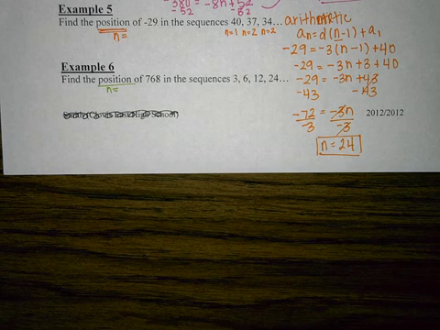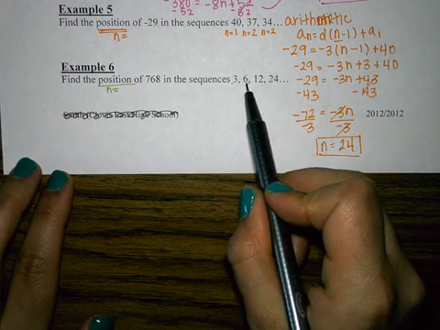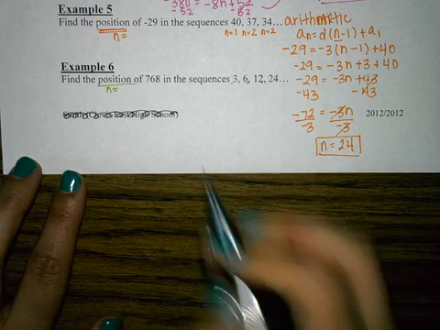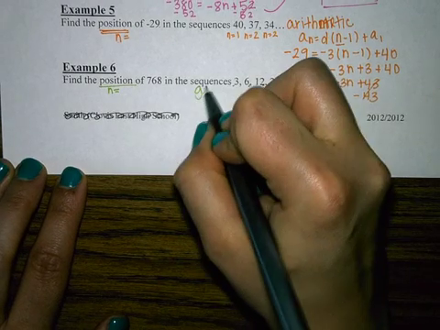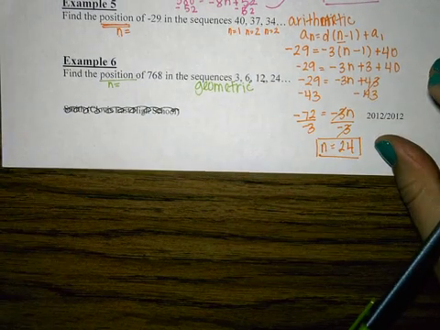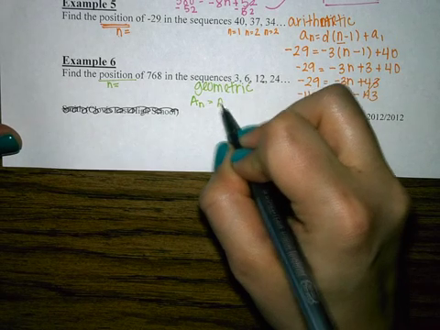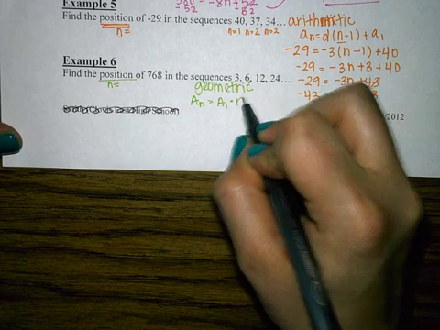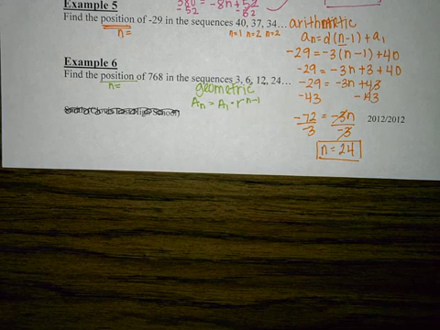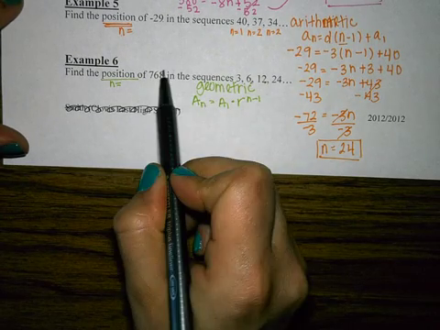So let's try geometric. 3 times 2 gives me 6. 6 times 2 gives me 12. 12 times 2 gives me 24. So this is a geometric sequence. And the formula for a geometric sequence is an equals a1 times r to the n minus 1. So that's the formula we're going to be using. So let's plug in what we know. an is the actual term that we are looking for, which they give us.